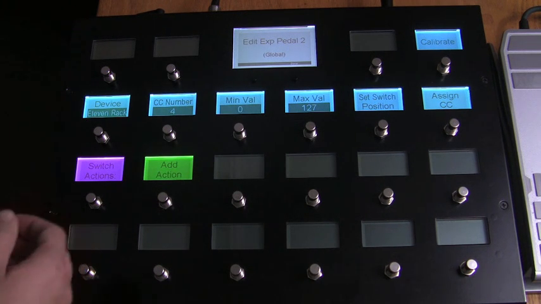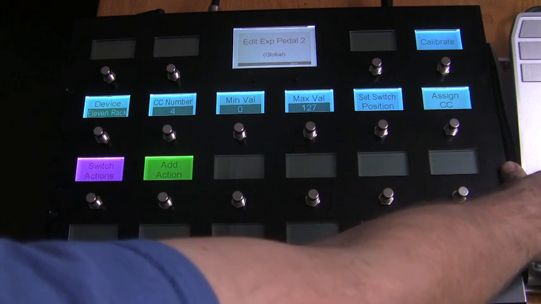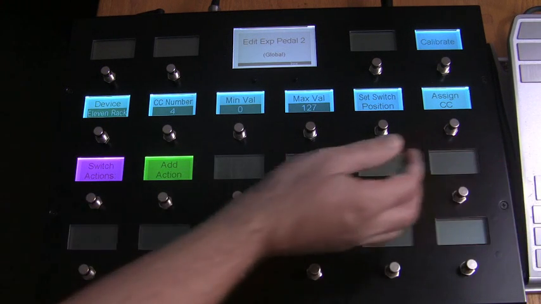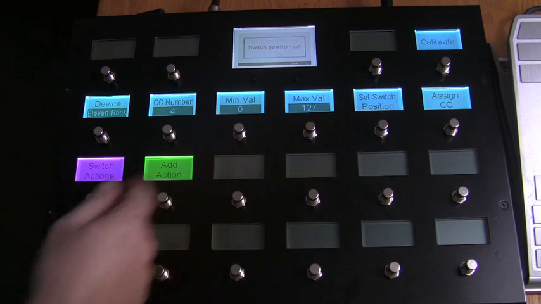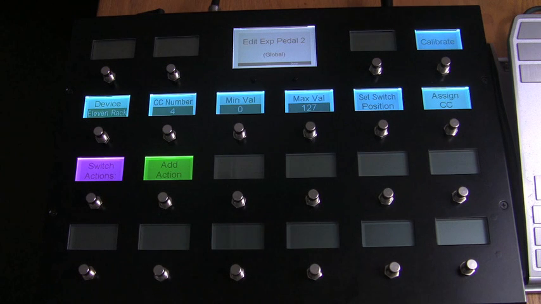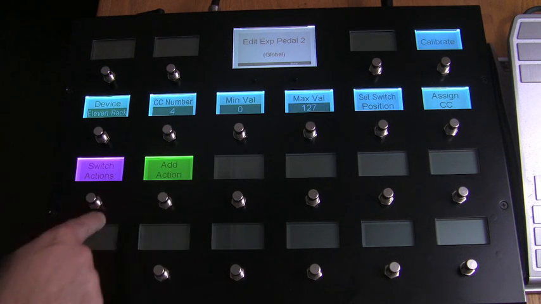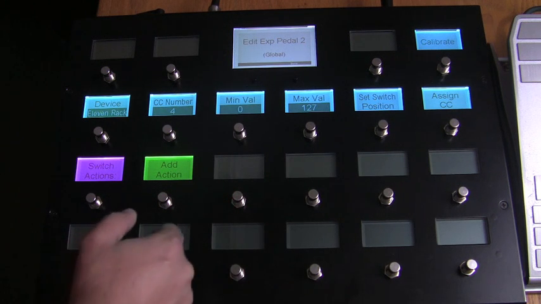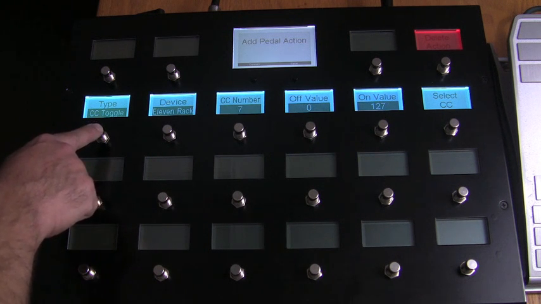First we set the switch position. Basically we take our pedal and put it where we want that switch to happen, and I'm putting it almost all the way up. Now I hit set switch position, and it remembers that. Now that we've set the switch position, we have to tell it what to do. The switch actions are listed here, and there's nothing right now. These are all the things it will do when the pedal crosses that switch point in its travel. So we hit add action, and you see it's a continuous controller toggle, which is what you want.